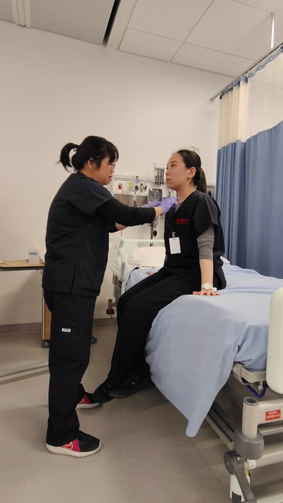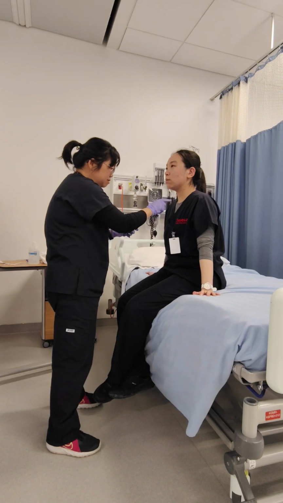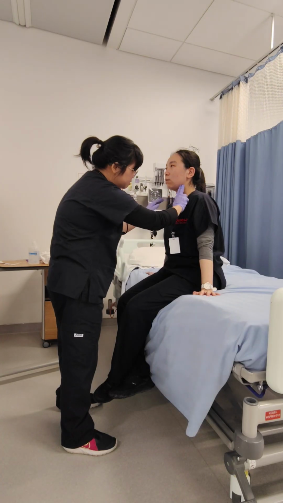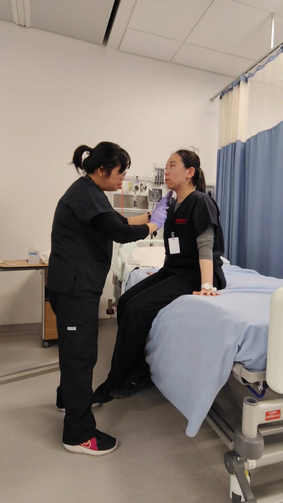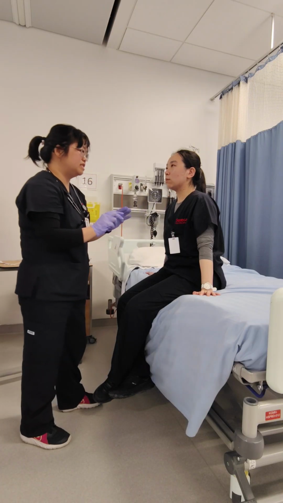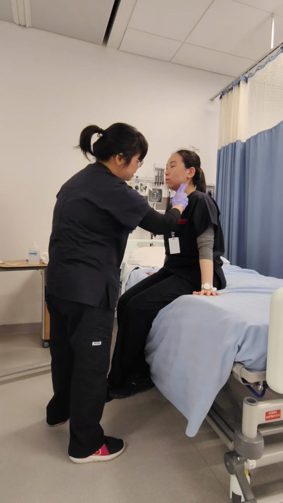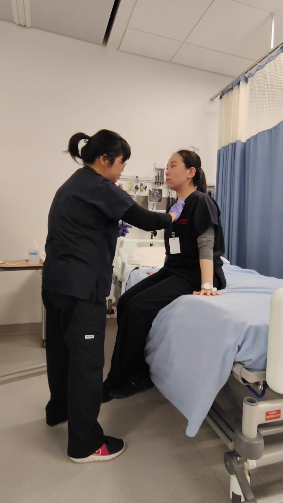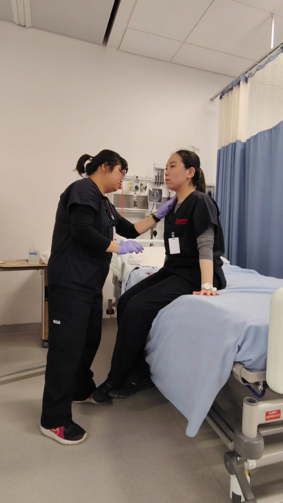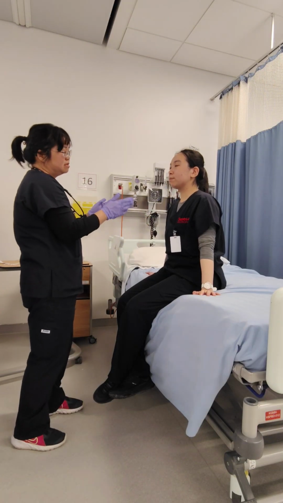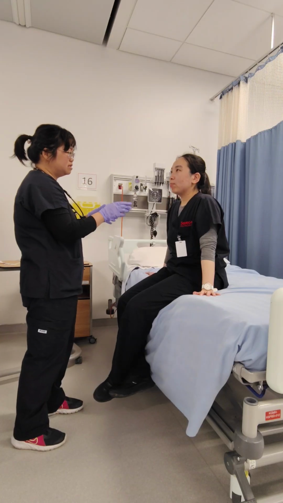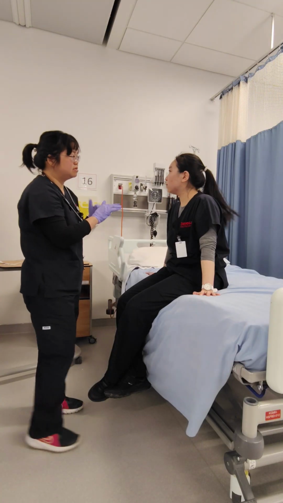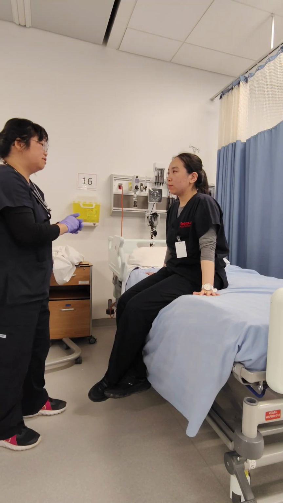So the trachea is in the midline, and the thyroid gland has no obvious enlargement, and I palpate the carotid pulsation. 1, 2, 3, one side. 1, 2, 3. So the carotid pulsation is present bilaterally, symmetrical. Did you feel any pain? Okay, there's no tenderness. Okay.